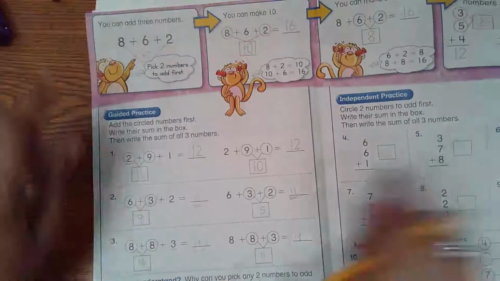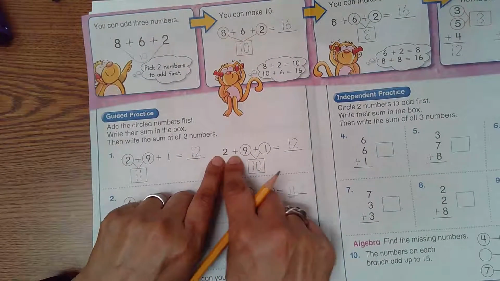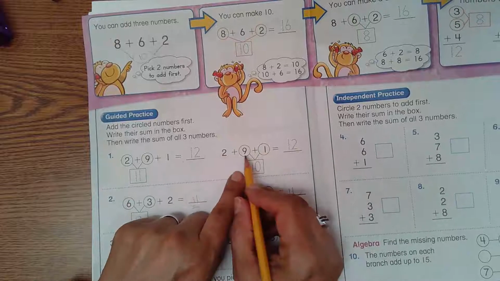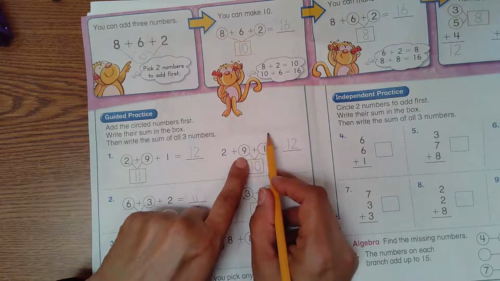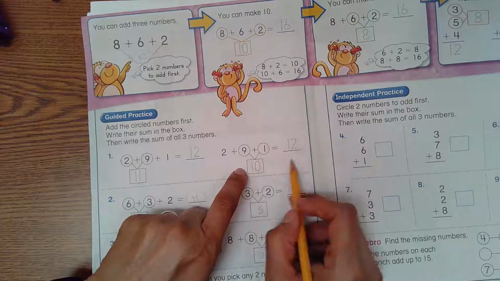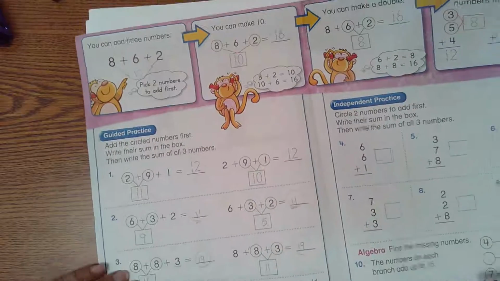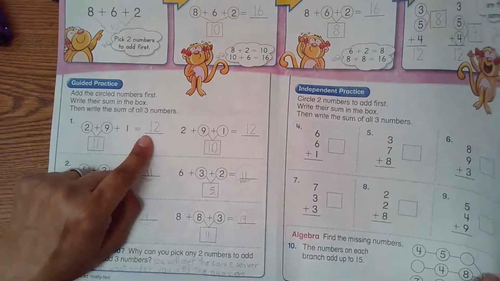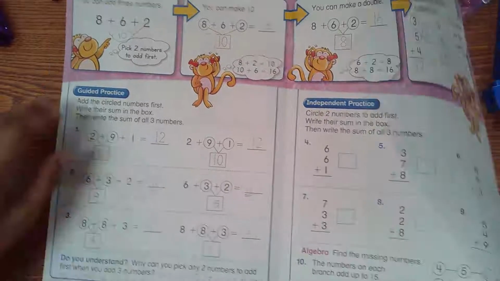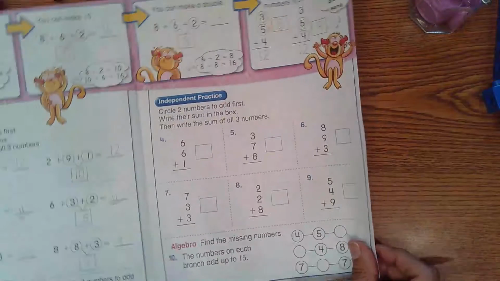Because there's no changes, the addends are the same, the numbers are the same. So if you start with the first two numbers or you start with the last two numbers, your answer should be the same. And if it's not, that means you made a mistake adding this. You need to check your question, check your answer.